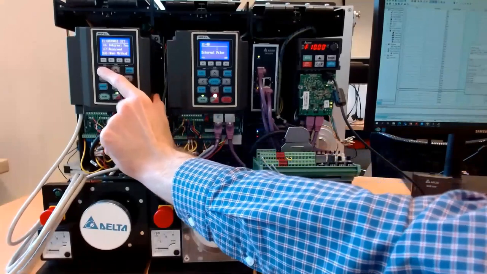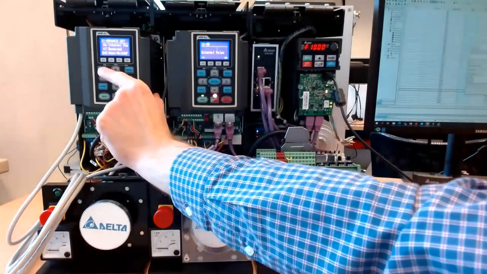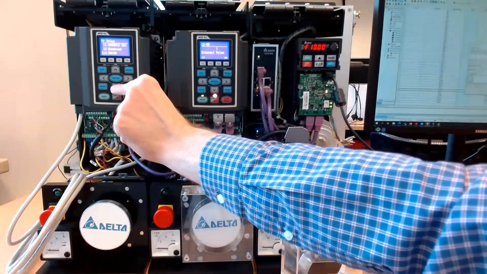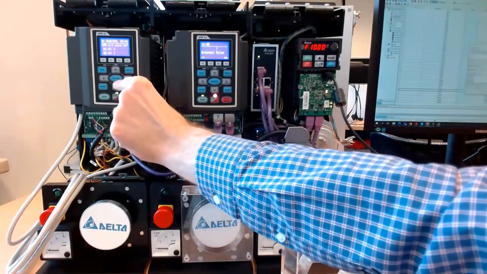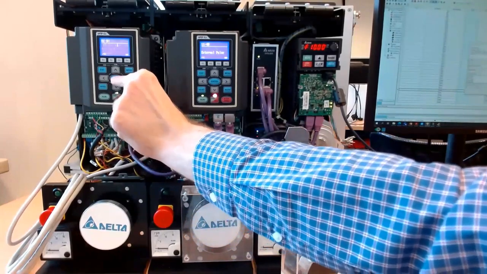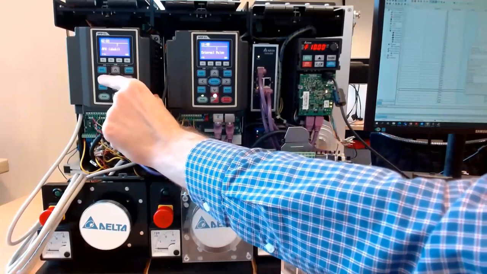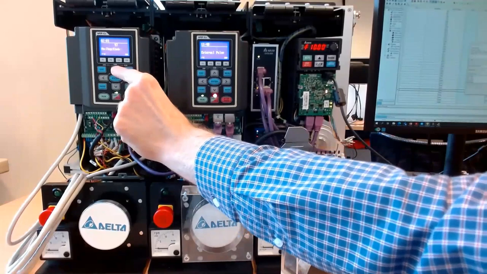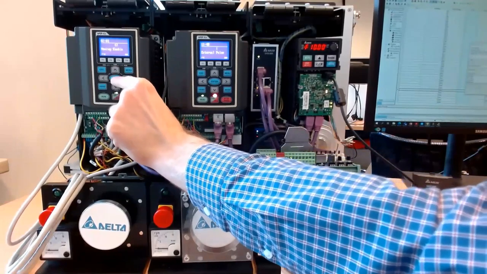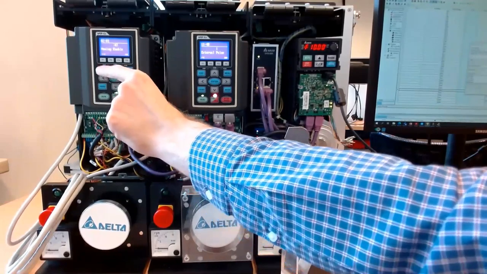And I can also program one digital input to start the homing. So for instance, MI1, if I set this to 47, then this enables homing.